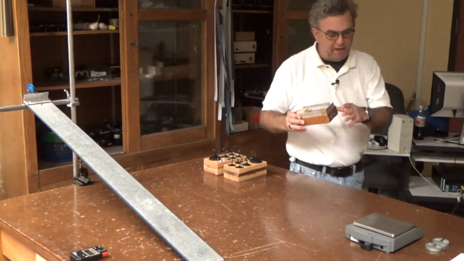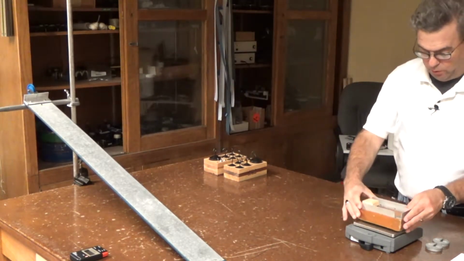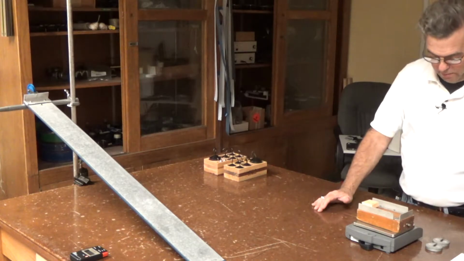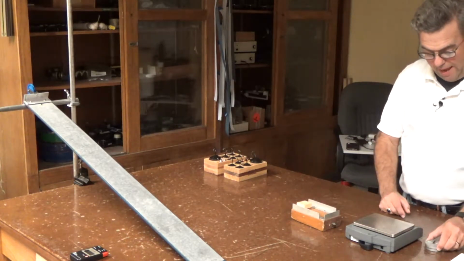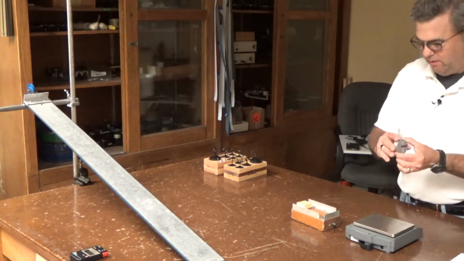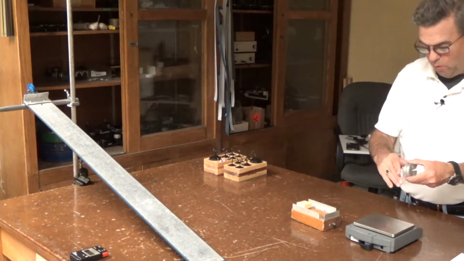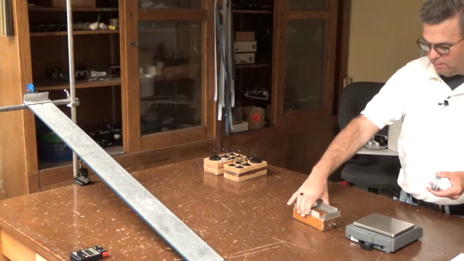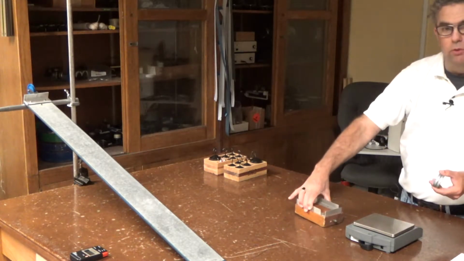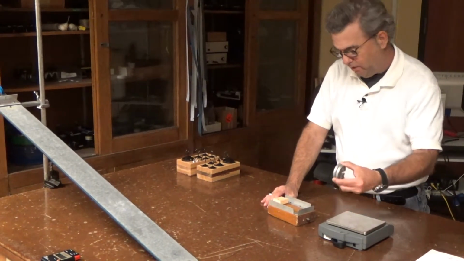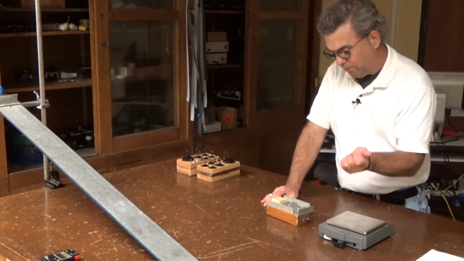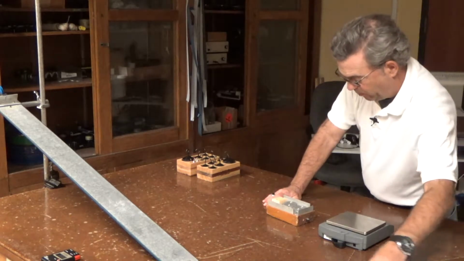The first thing that you'll have to do, or I'll do, is weigh the block. Then for one of the runs, we'll have an extra mass for the block, so we'll effectively double the mass of the block. The mass of the block is around 200 grams, so we'll double that, and I'll add the extra mass when we make that run.